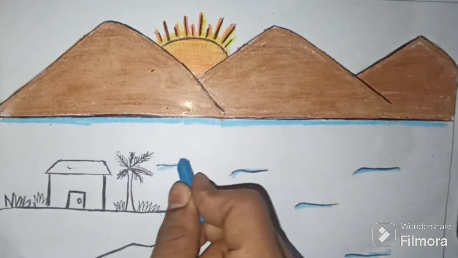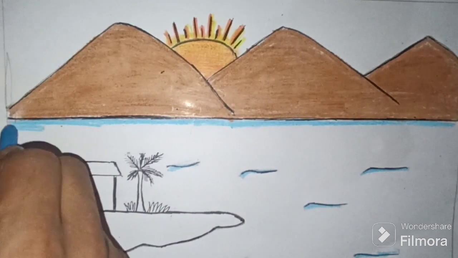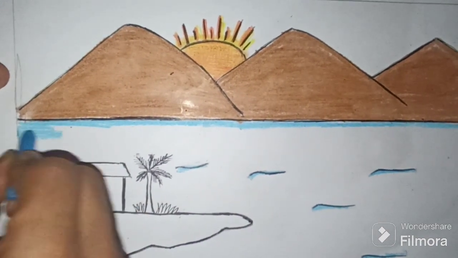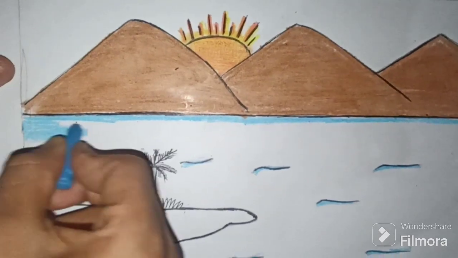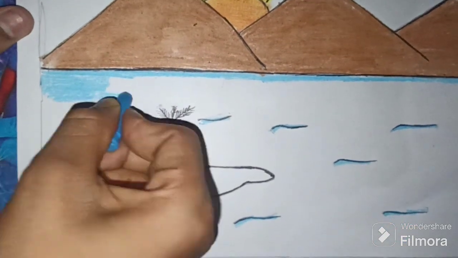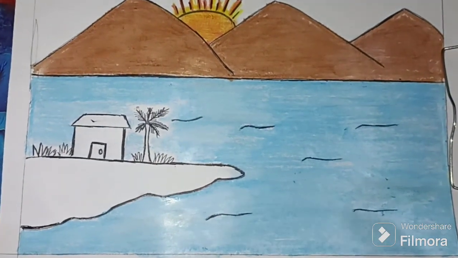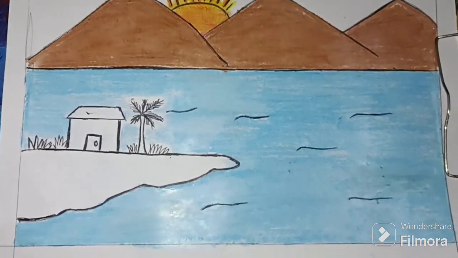After this, blue, so dark. Now our coloring of the river is over.